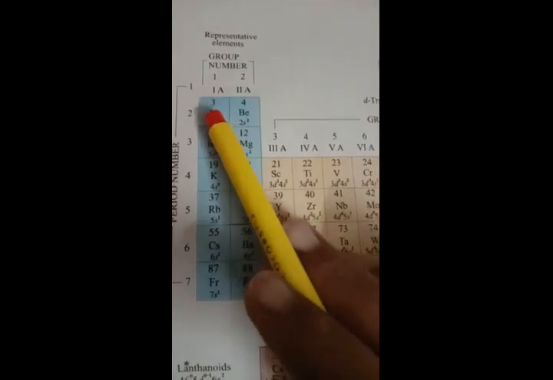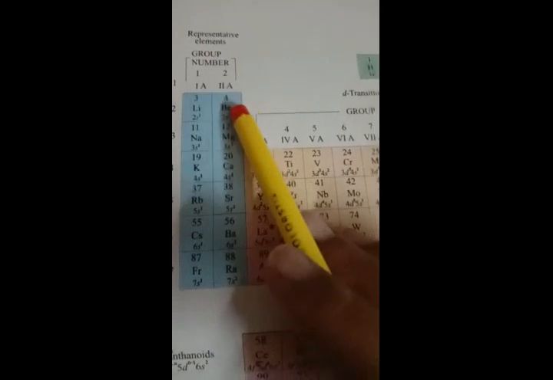Period 2 has 8 elements, period 3 has 8, period 4 has 18, period 5 has 18, and periods 6 and 7 have 32, and these are the longest periods. Period 1 has only hydrogen and helium. Period 2 has 8 elements: 1, 2, 3, 4, 5, 6, 7 and 8. Then 8, 18, 18, 32 and 32.